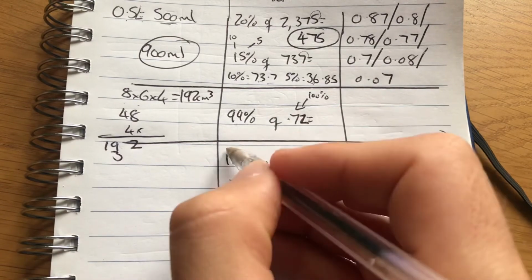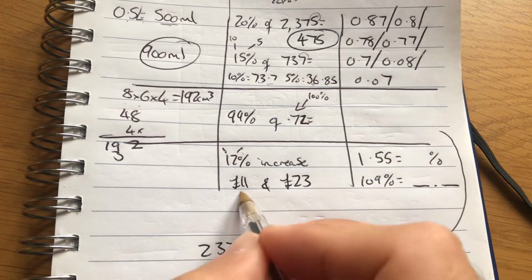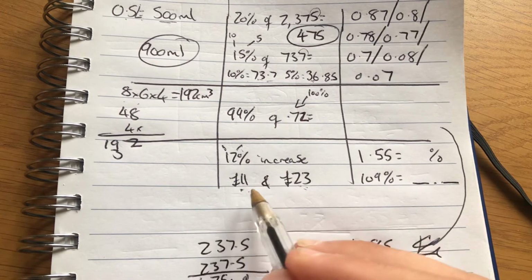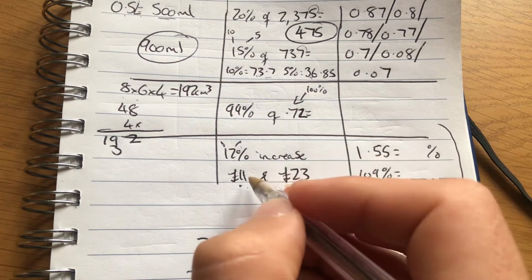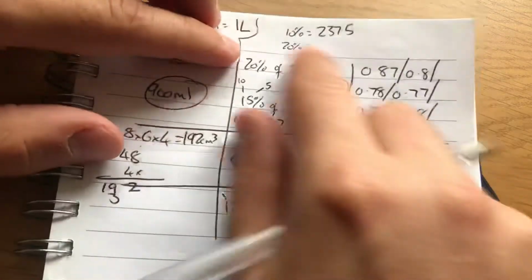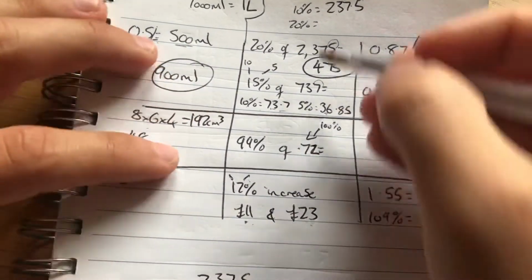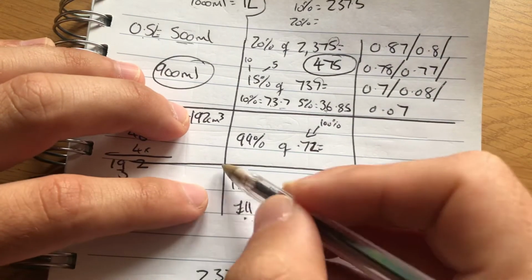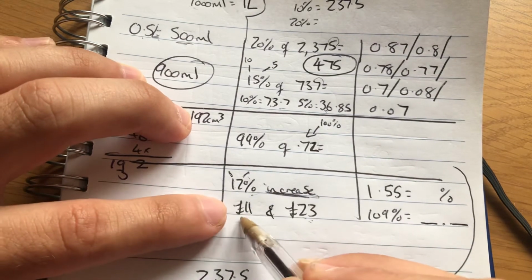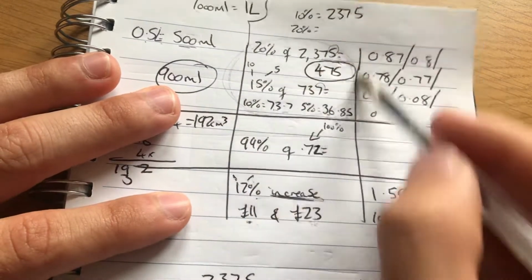And then the same with this one here. So 12%, you find 10% and find 2% of each of these ones, okay? But it increases, so you add it on. So I'll leave those there because I think there's quite a few of us who are kind of getting this bit done and then getting a bit stuck here, and that's absolutely fine. So if you understand this bit, I think you'll be able to do this. Okay, so find 10% and 2%, and it increases. So add 12% onto 11 and add 12% onto 23. But the main one is this here.